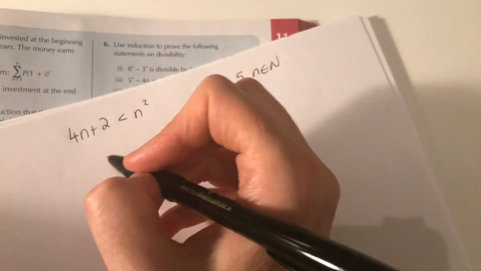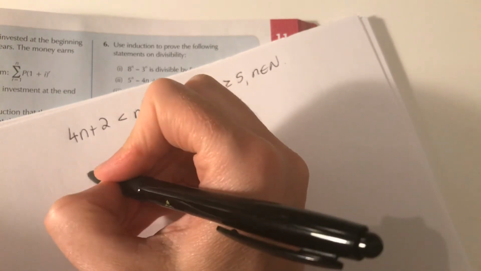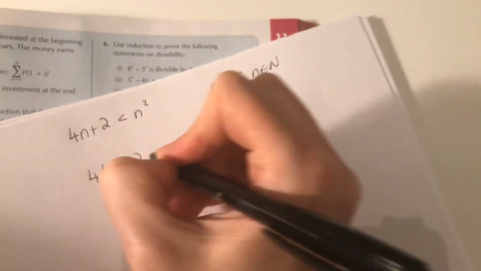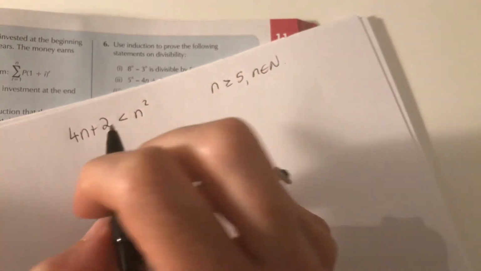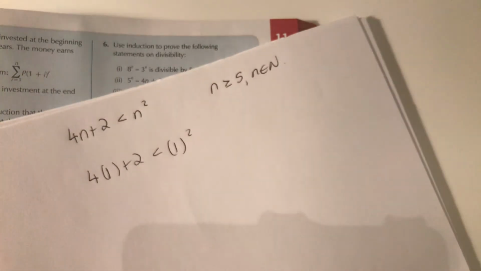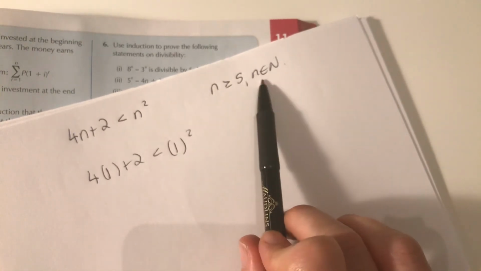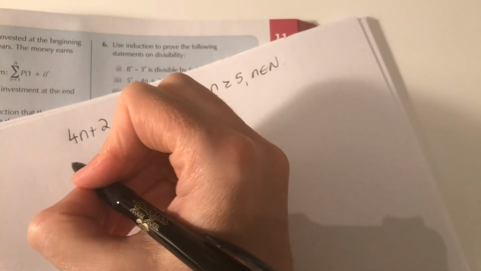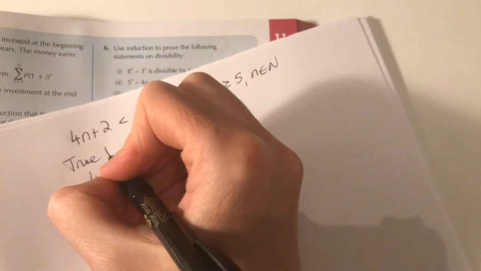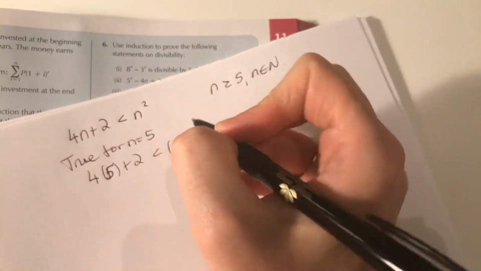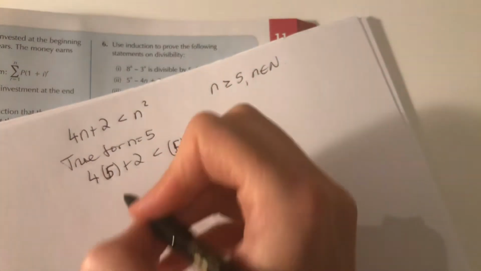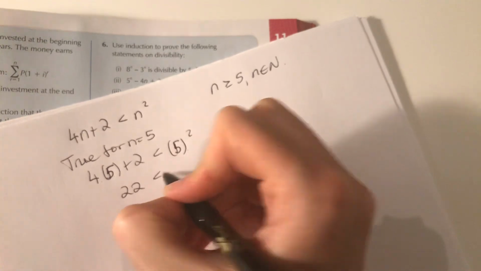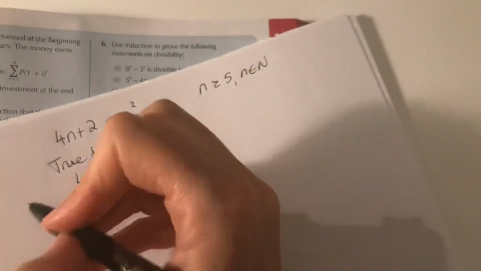So step 1, prove it's true for n equal to 1. 4 times 1 plus 2, is that less than 1 squared? Now, have I taken that down right? Oh yeah, no, so sorry. 1 is not the one to sub in. The lowest number here, even though I'm supposed to sub in natural numbers, is 5. So is it true for n equal to 5? So that is 22 less than 25, true for n equal to 5. So that's step 1 done.